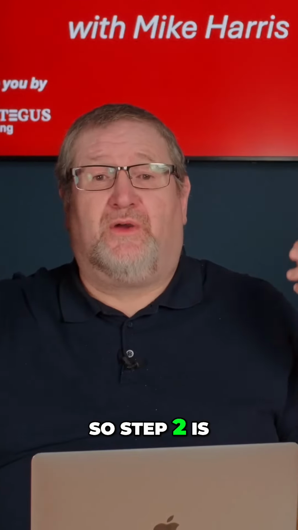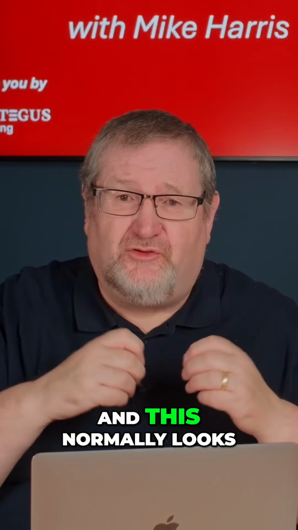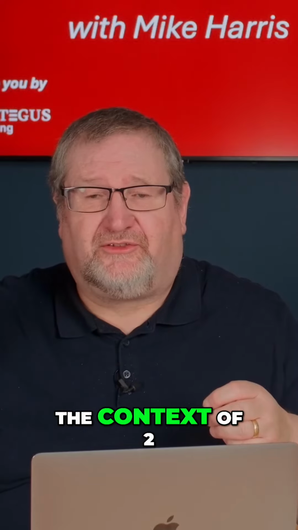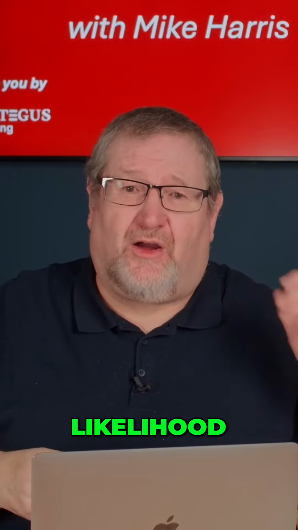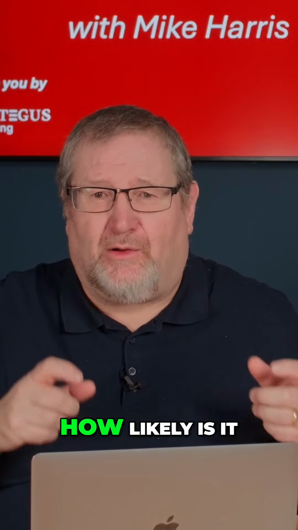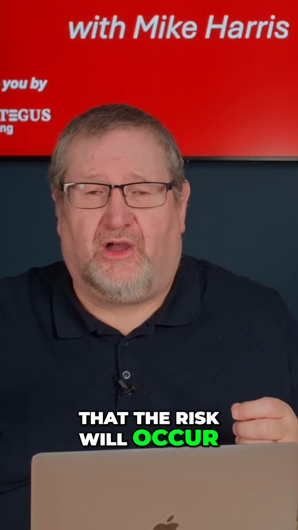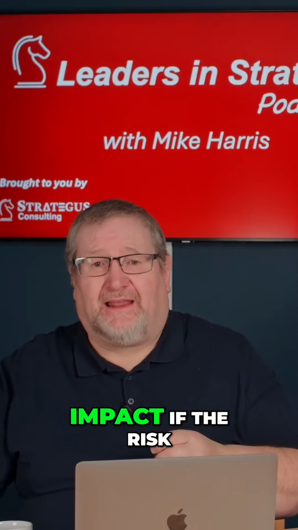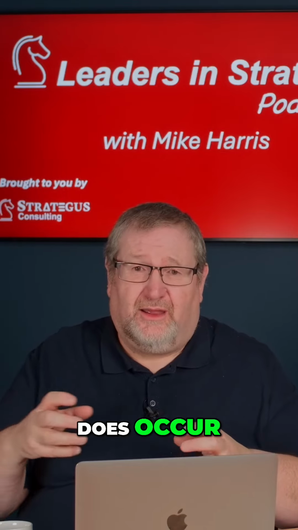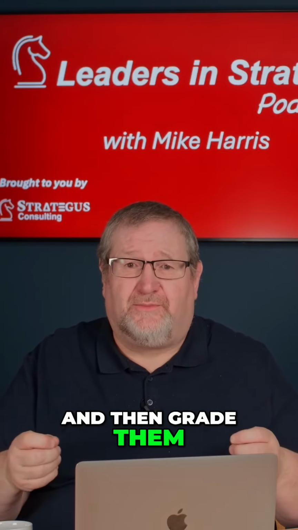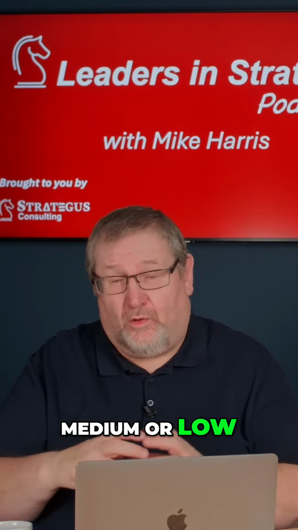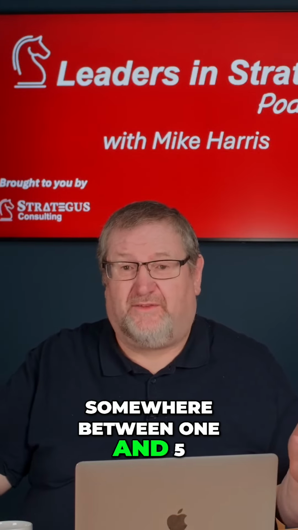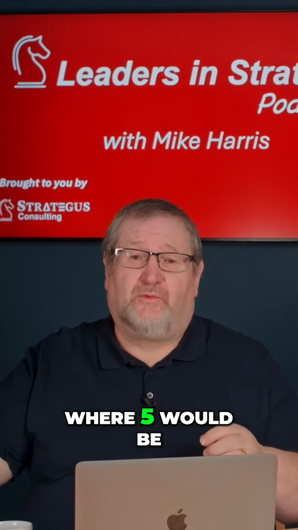So step two is the risk analysis. And this normally looks at the risk in the context of two things. Firstly, likelihood. In other words, how likely is it that the risk will occur? And then severity, how severe is the impact if the risk does occur? And then grade them between high, medium or low, or maybe rate them somewhere between 1 and 5, for instance, where 5 would be the highest.